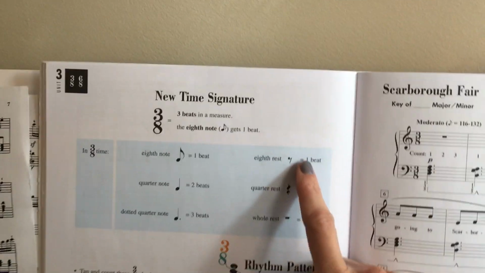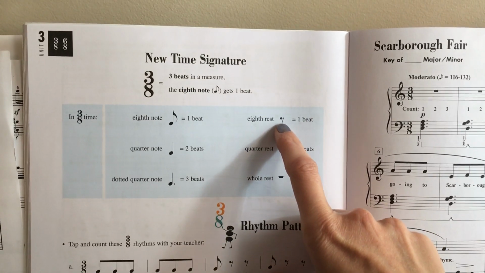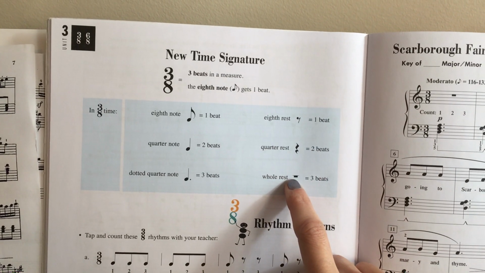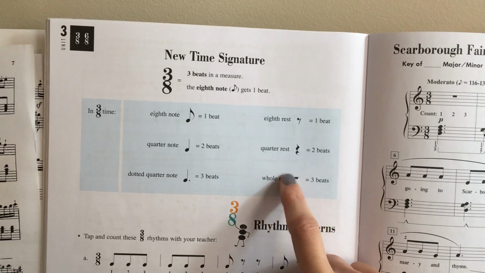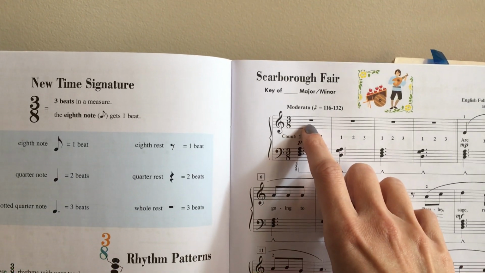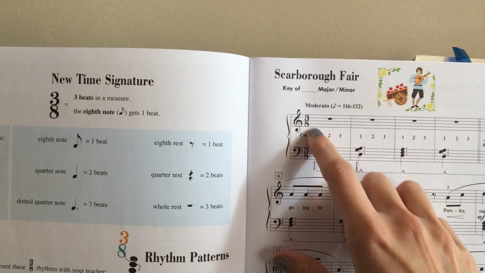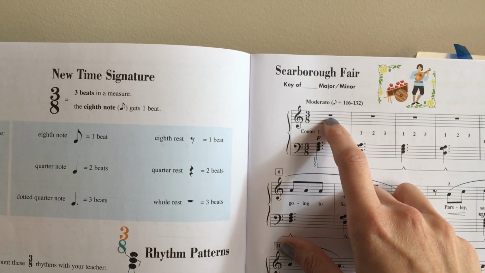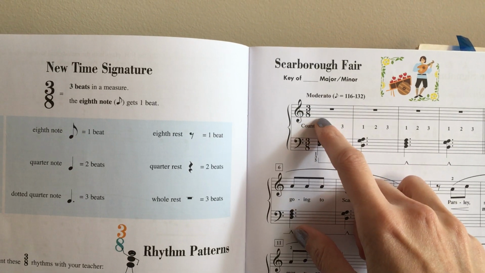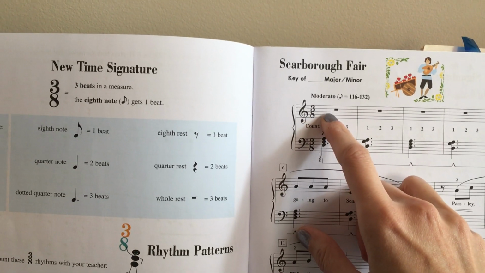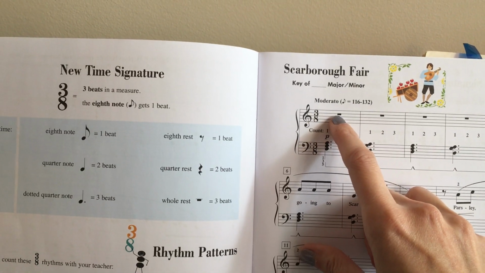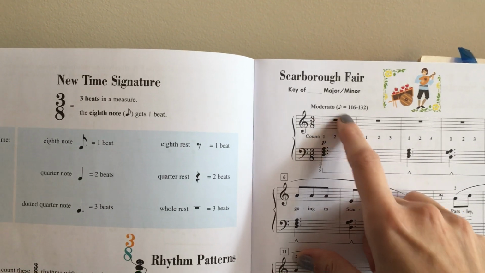Also check out these rests. You have an eighth rest, a quarter rest that has 2 beats, and a whole rest that has 3 beats. Remember, a whole rest, like in your Scarborough Fair song when you have an empty measure, represents the whole measure of rest. It doesn't matter if it's 3/4 or 4/4. When you have nothing to play, you will always see a whole rest.